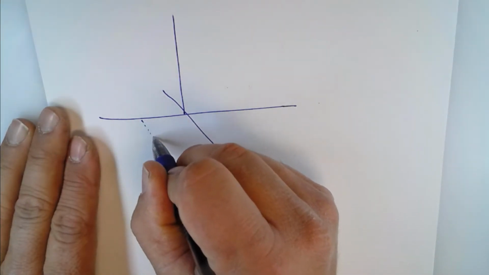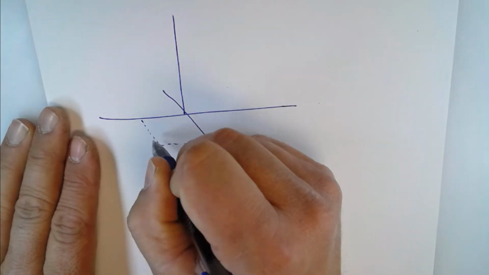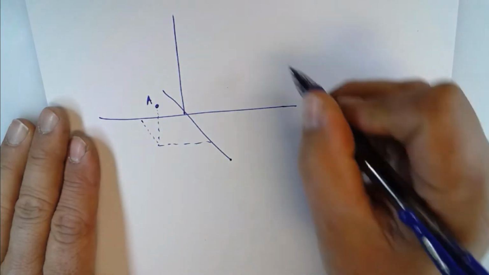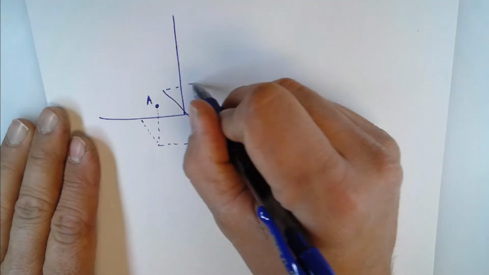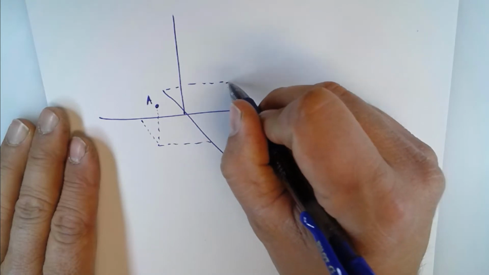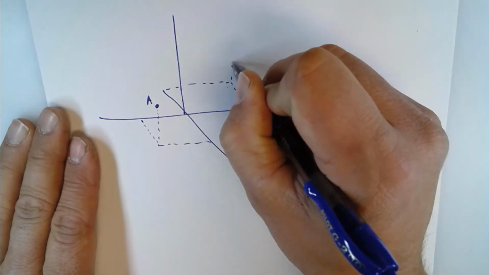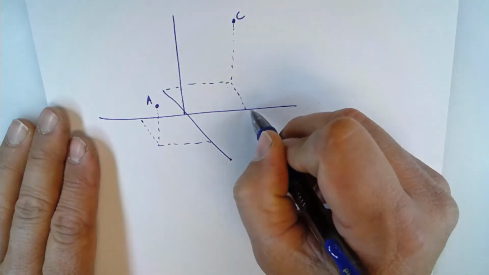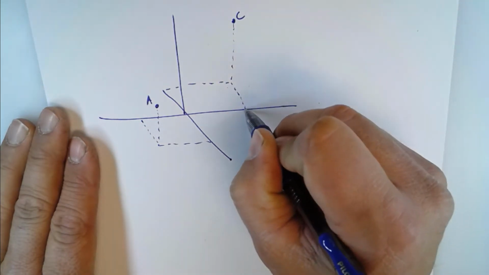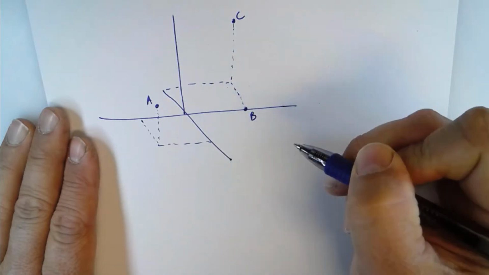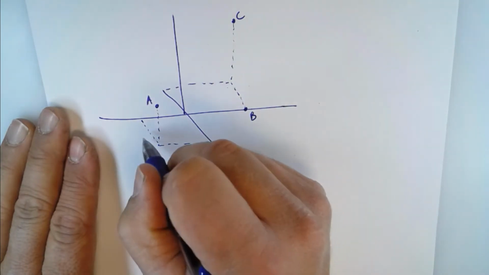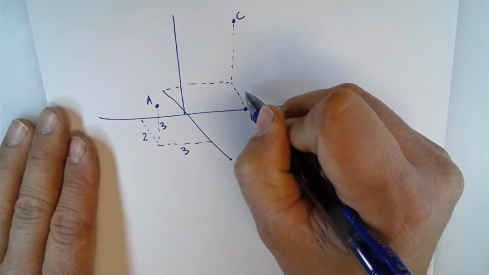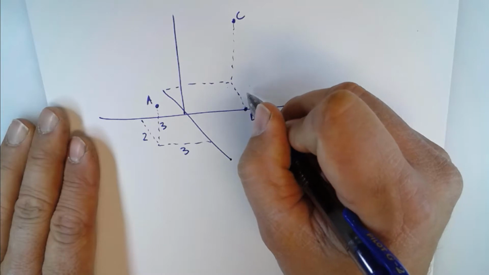Okay. Looks like A is right here. C is right here. And B is right there. Right, where this is 2, 3, 3, and 2, 3, 4.